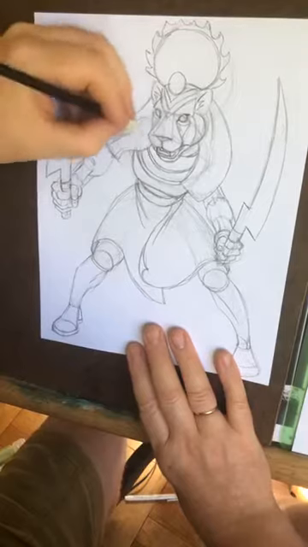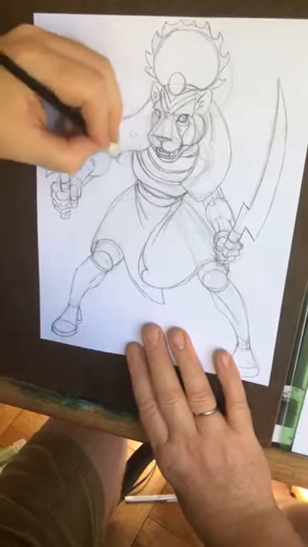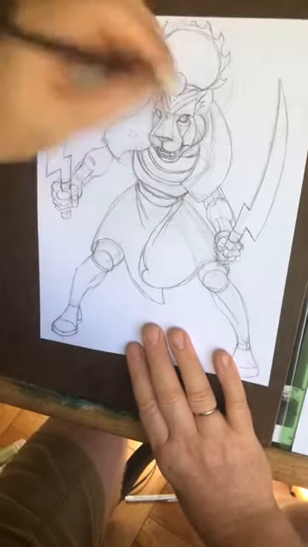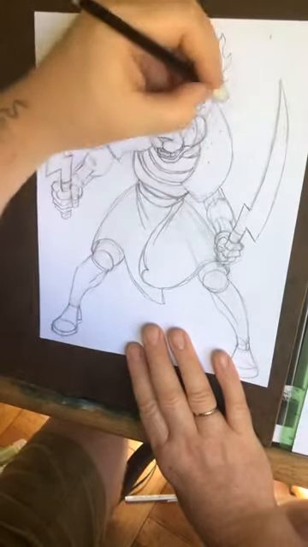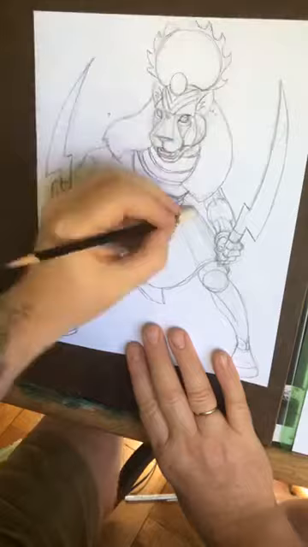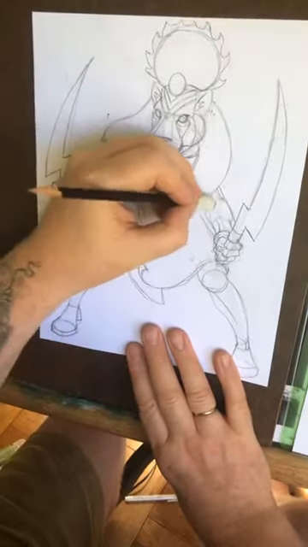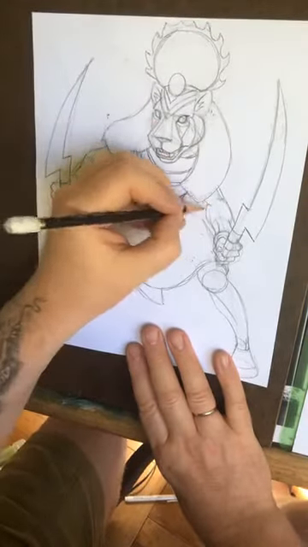So now we can get rid of that back arm. Yeah, they're called Khopesh. That's right. We were talking about this the other week, right? Now we can get rid of all these extra lines, and then we can start decorating the figure. This is kind of the fun part here.